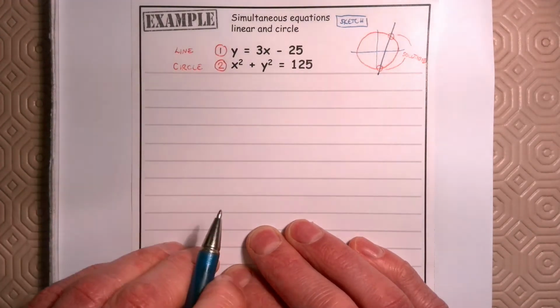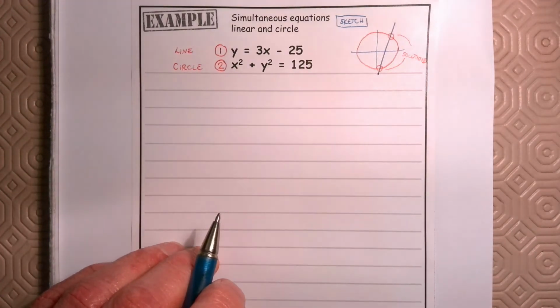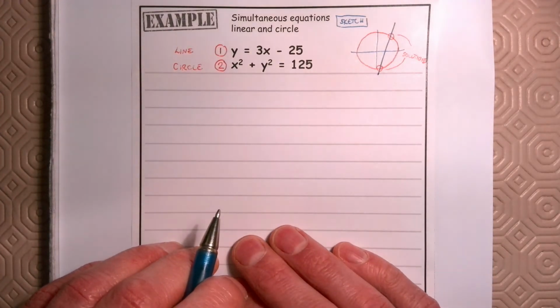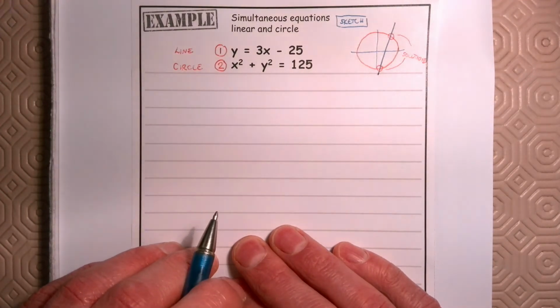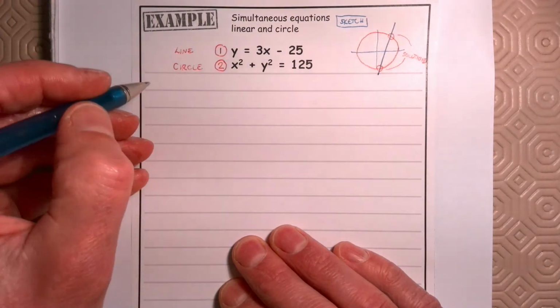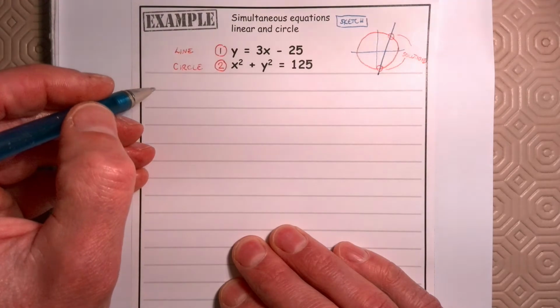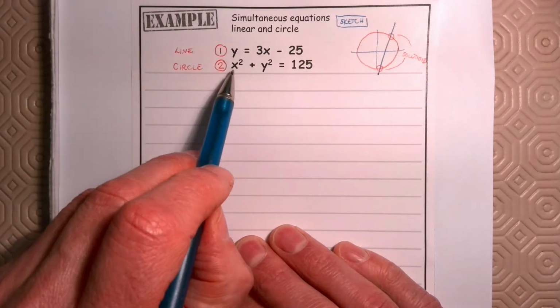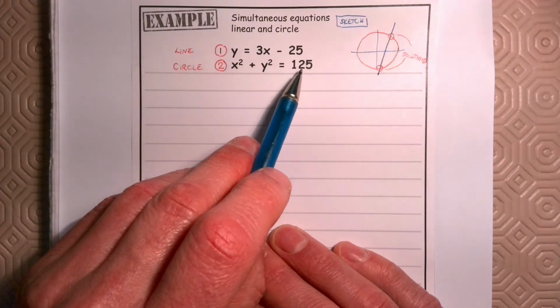Okay, so first step. It's a slightly different story to when we've got line equations and we were eliminating one of the letters by adding or subtracting the two equations, sometimes after multiplying one or both equations. Different story here. We're going to solve this by substitution. We've got x squared plus y squared is 125.